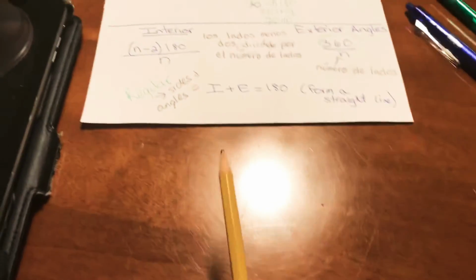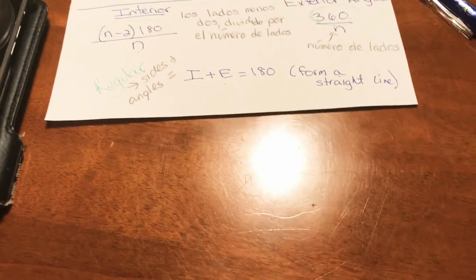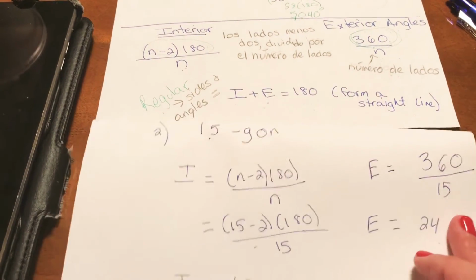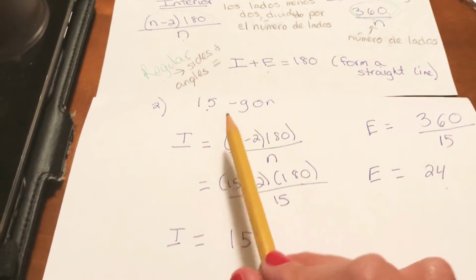All right, and then the last example we have is the same idea. We're going to find the interior and exterior. This time it's going to be a 15-gon. So first thing I'm going to do is plug in.